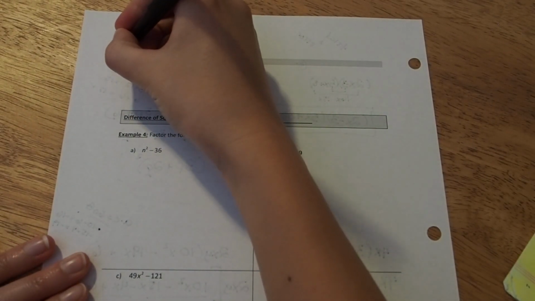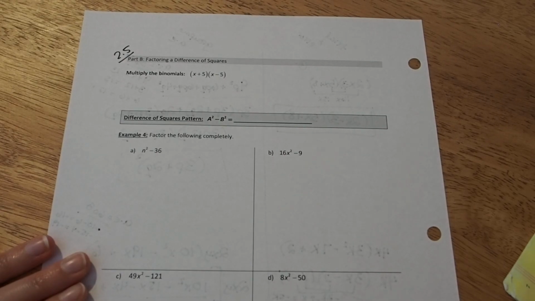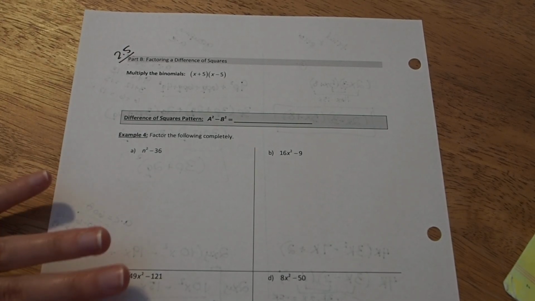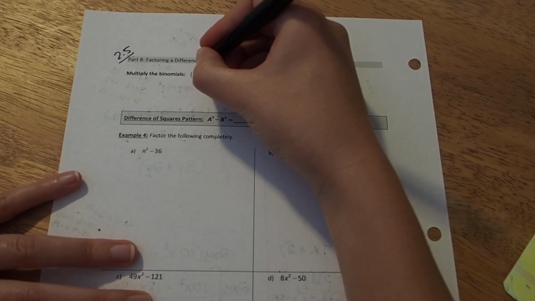This is section 2.5, part B, on factoring a difference of squares. Before we begin factoring, we're going to look at this product of the binomials x plus 5 and x minus 5 to study what happens.